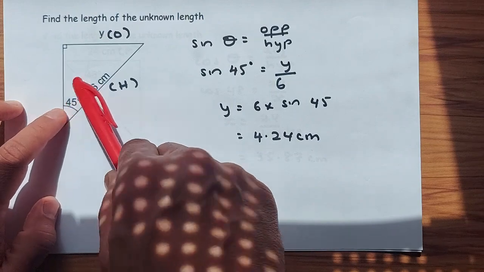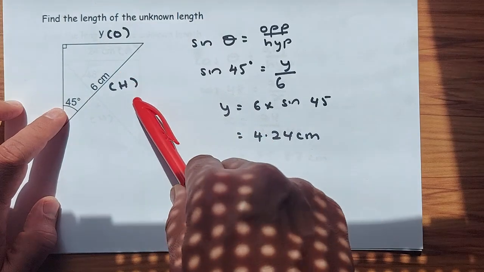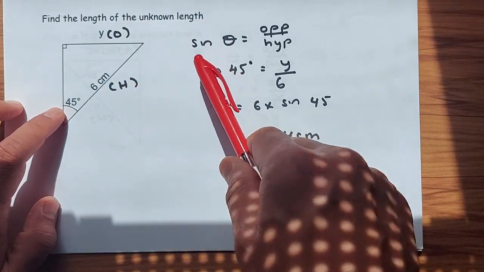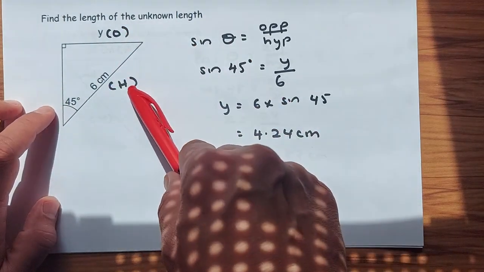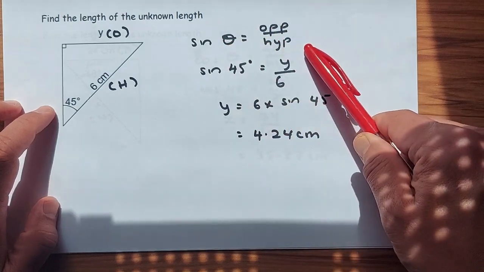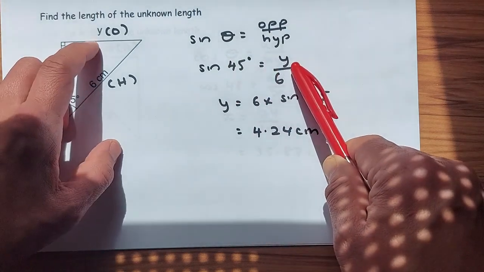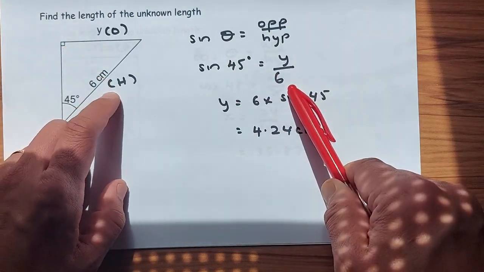So this is the angle, the one opposite the side is called the opposite, and the longer side opposite 90 degrees is the hypotenuse. So you need to know there's a sine because it's opposite over hypotenuse, so SOH. So sine theta is opposite over hypotenuse. Theta is the angle, so theta is 45. Opposite is y, and hypotenuse is 6.